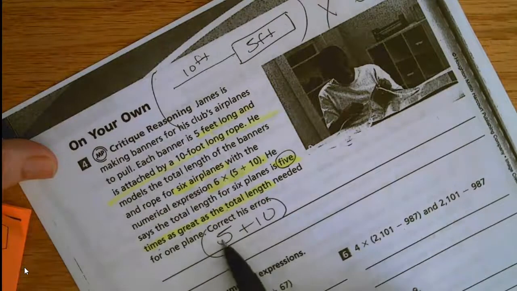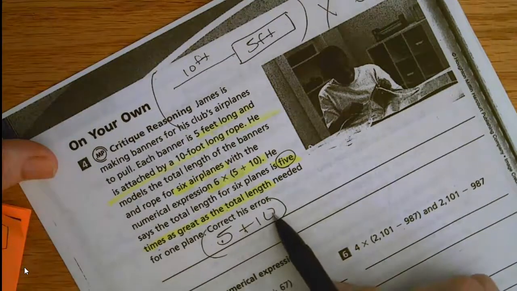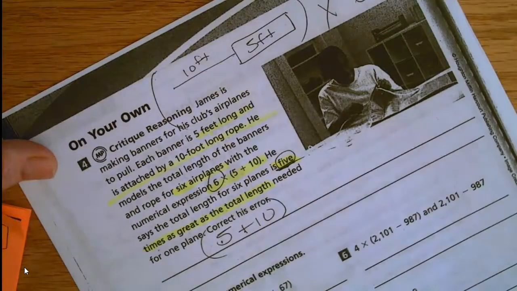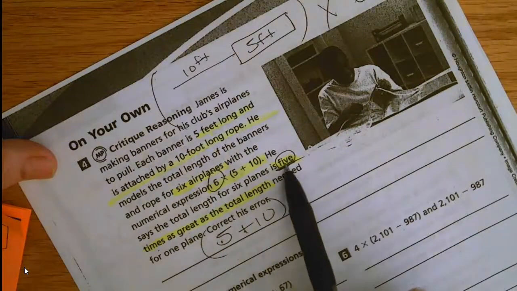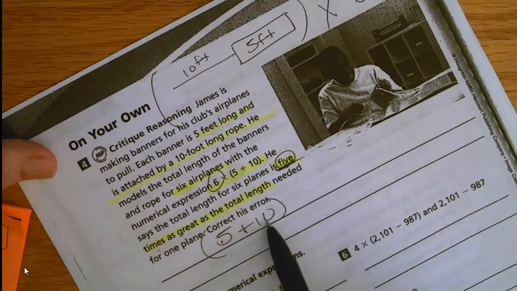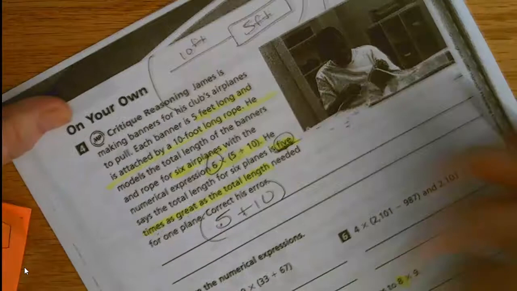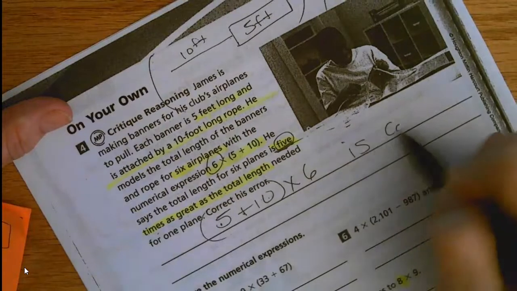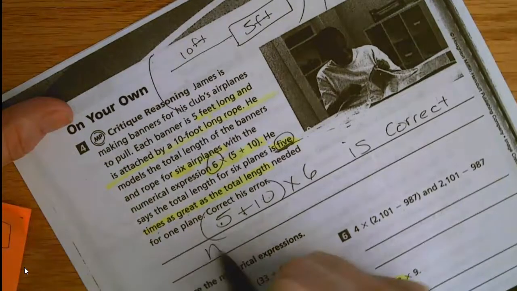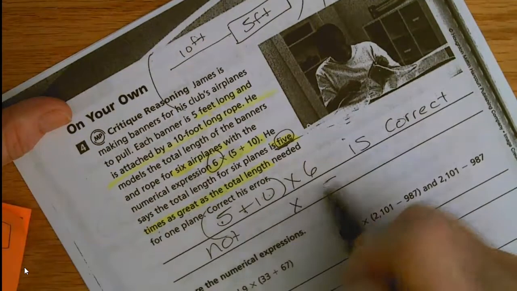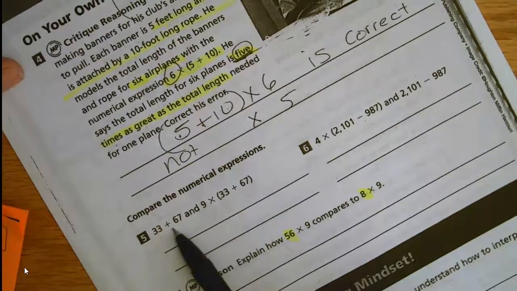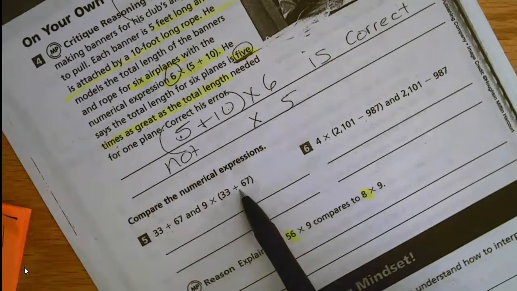Well, we know the total length for 1 plane is going to be 5 plus 10, the 5-foot banner plus the 10-foot rope. Now he needs 6 of these, not 5. So I know that he's made a mistake in thinking about how many times he needs this. So 5 plus 10 times 6 is correct, not times 5.